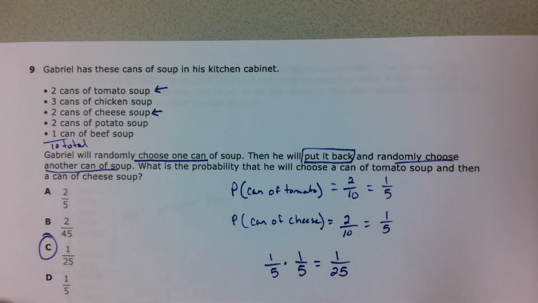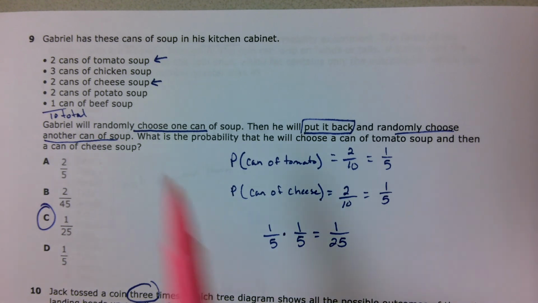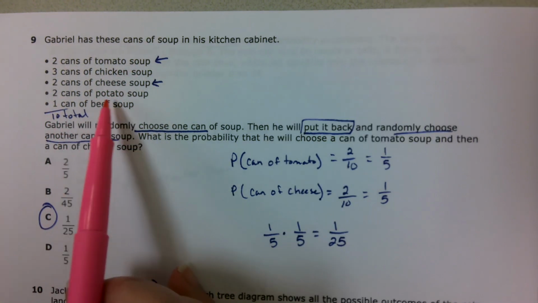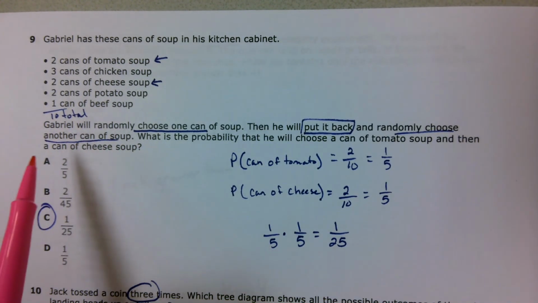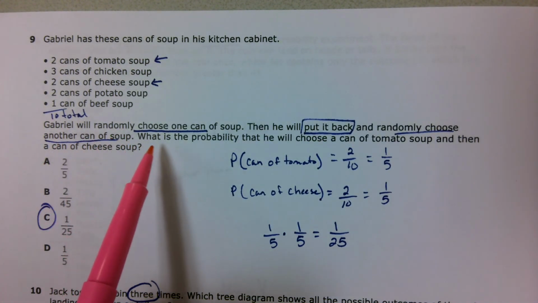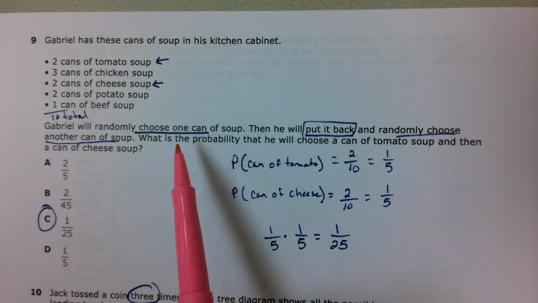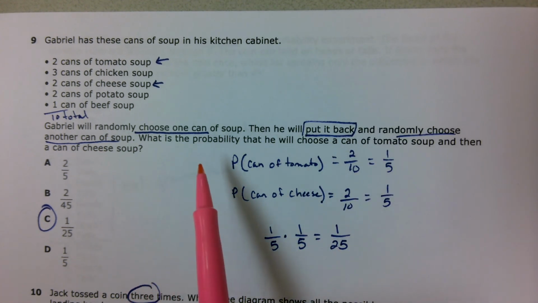Number 9, Gabriel has these cans of soup in his kitchen cabinet. So we have 2 cans of tomato, 3 cans of chicken, 2 cans of cheese, 2 cans of potato soup, and 1 can of beef. That's a total of 10 cans. Gabriel will randomly choose 1 can of soup, then he will put it back and randomly choose another can of soup. What is the probability that he will choose a can of tomato and then a can of cheese?